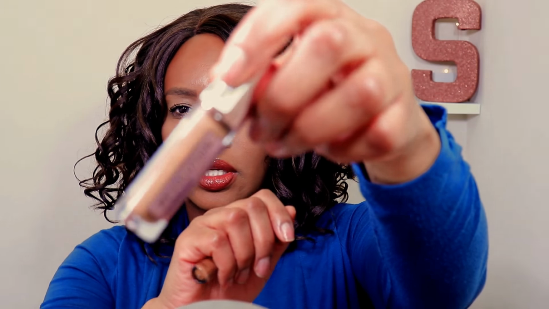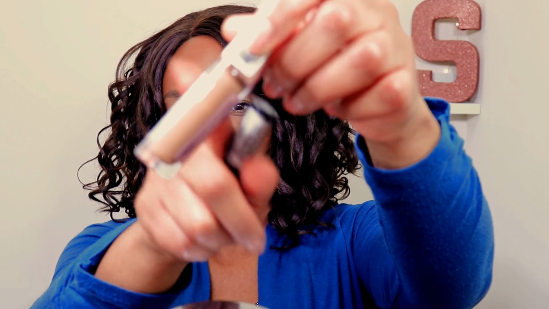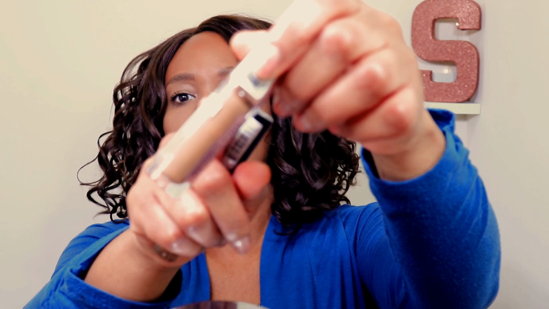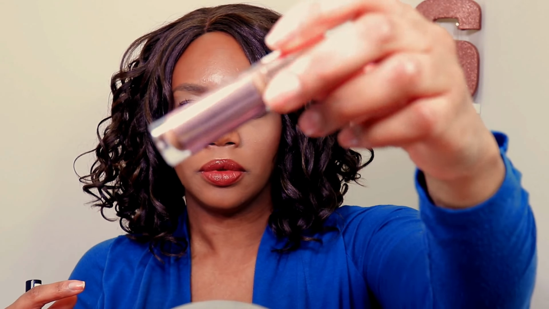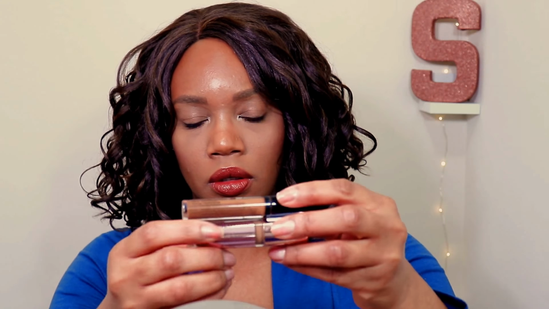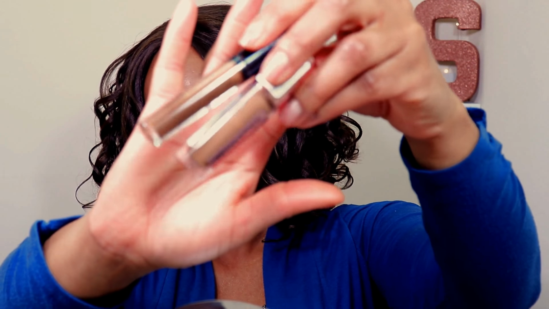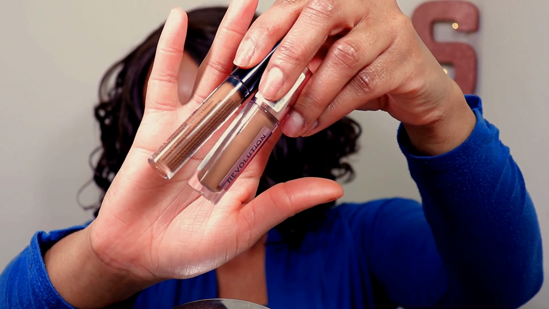And then this one is another Makeup Revolution concealer, and this one is in the color C14. This one is extremely subtle on my skin. So again, if you're a little lighter than me, you might be able to use this to contour. I can use this to contour, but it's an extremely subtle contour. But let me show you guys what these two colors look like side by side.